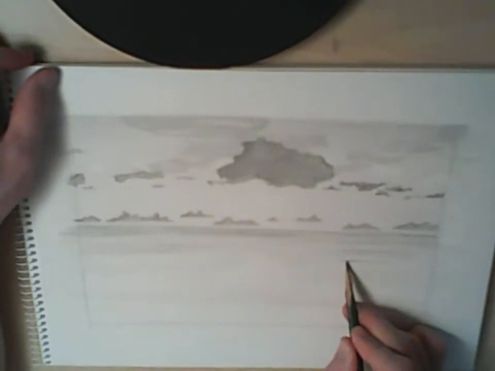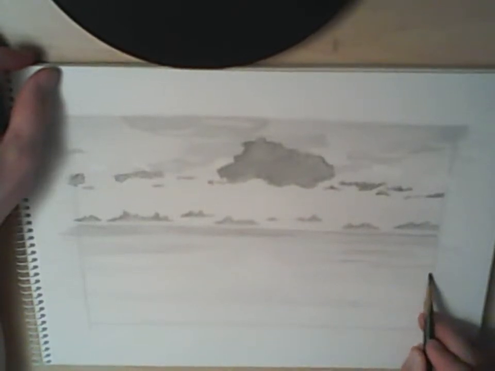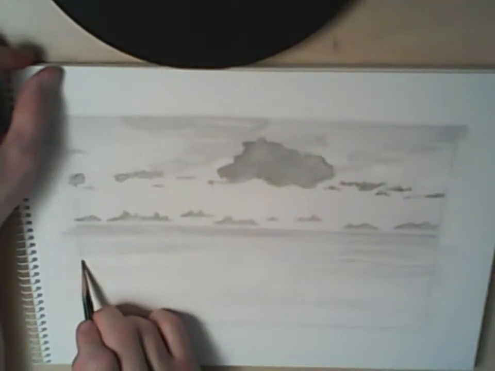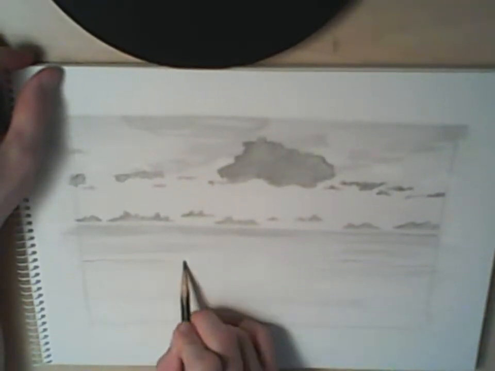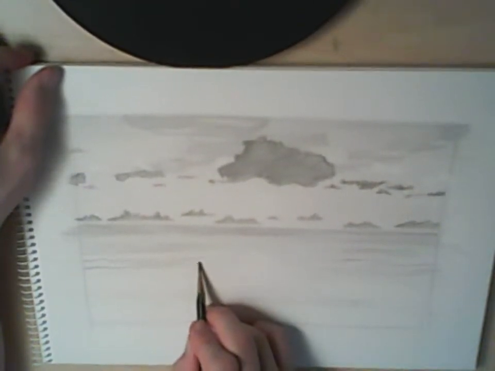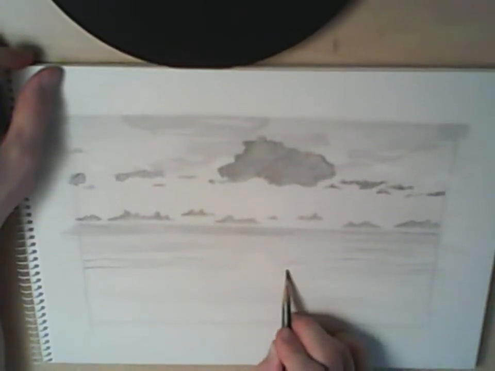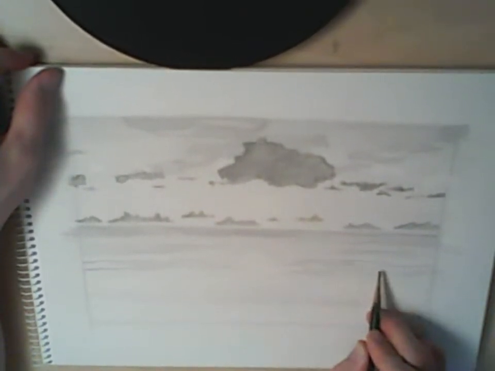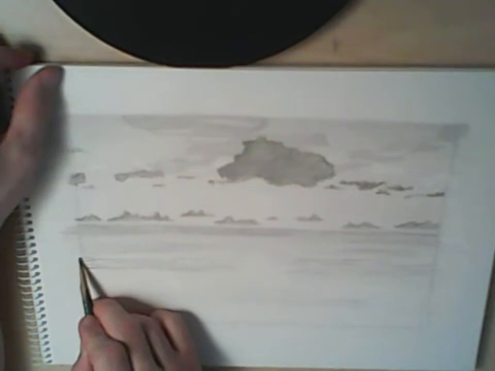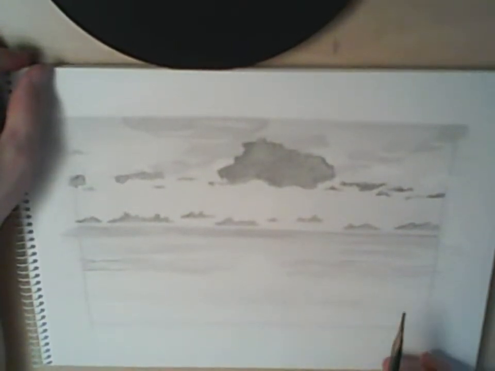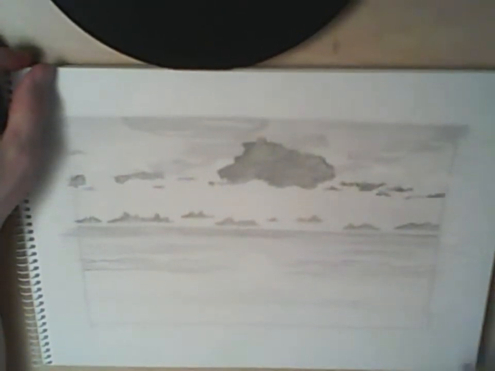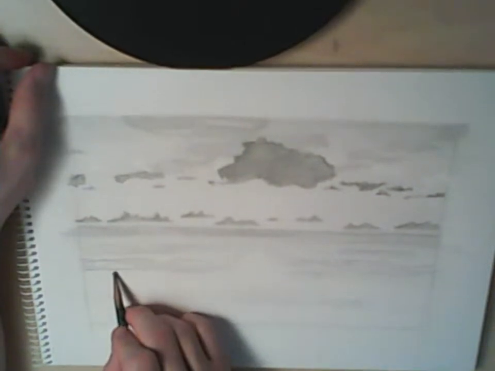Now, those waves get larger as they approach us. So I'm going to hold the pencil at an acute angle so it makes wider lines, and then just create some lines in here. Make them a bit wavy. All right. And then down here, I switch to the 3B pencil.